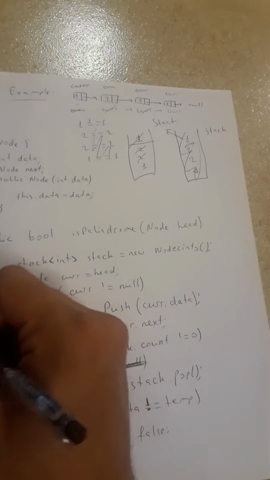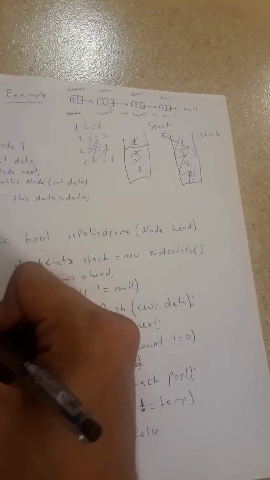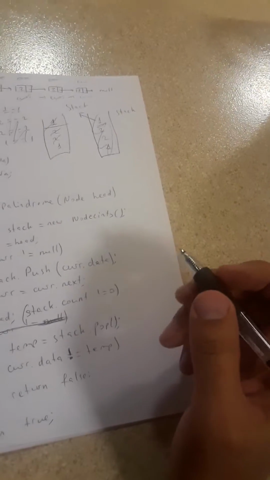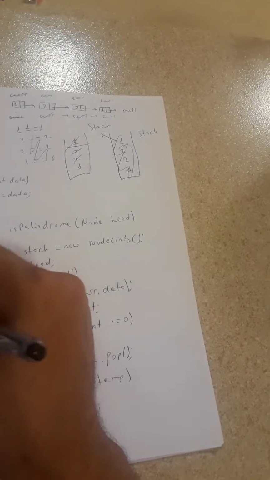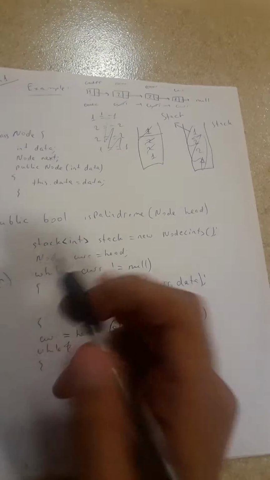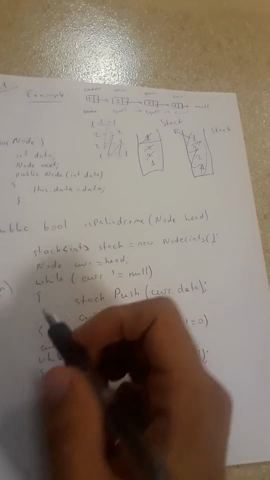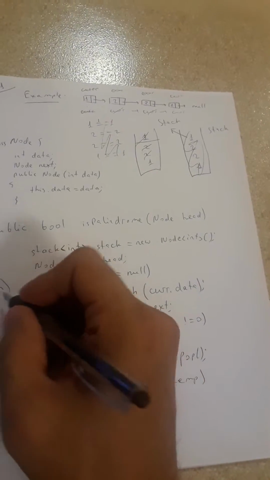So time complexity for this: we're running 2 while loops, so there will be 2 n's because we're running through the linked list 2 times, so it will be 2n, and rounding up it will be just O of n.